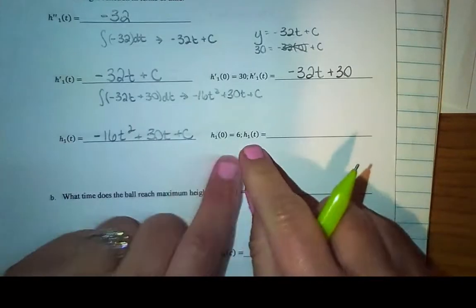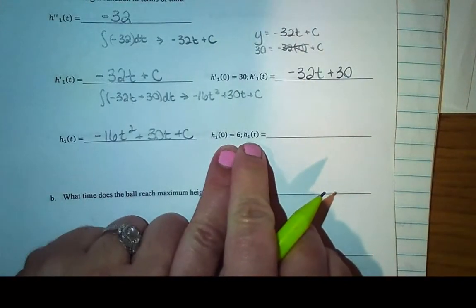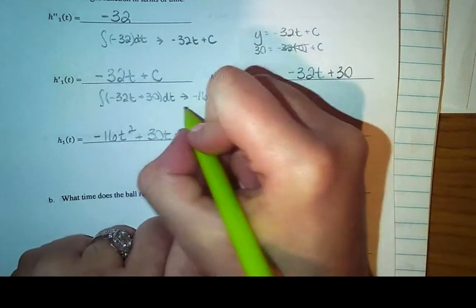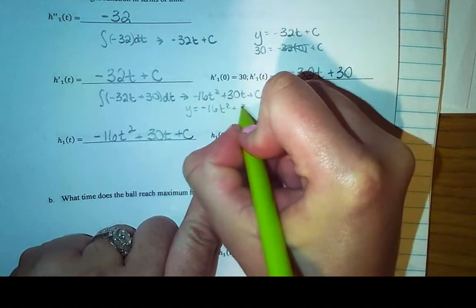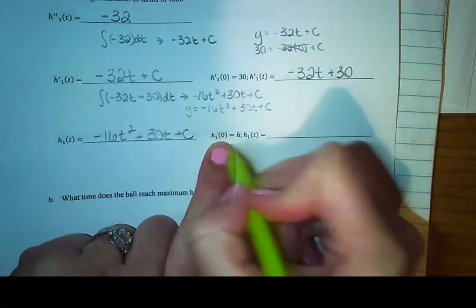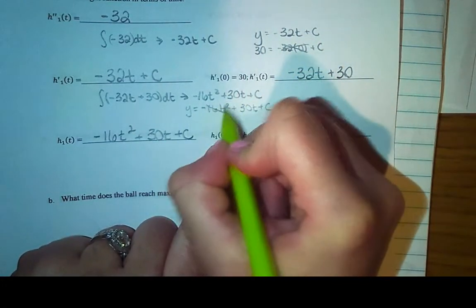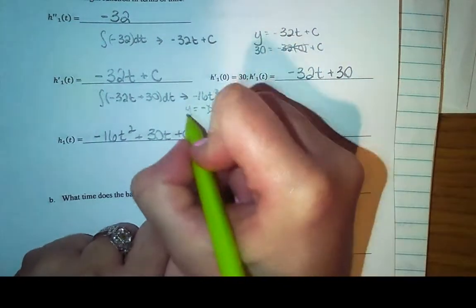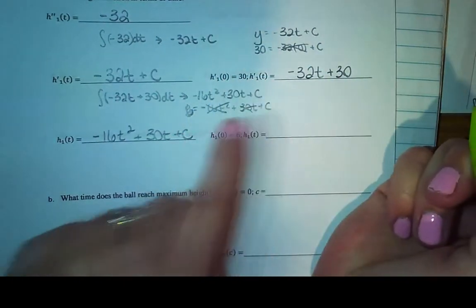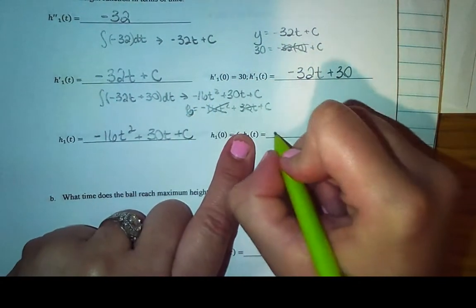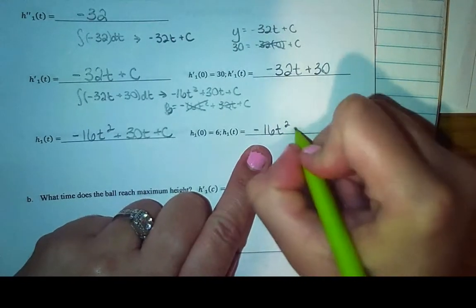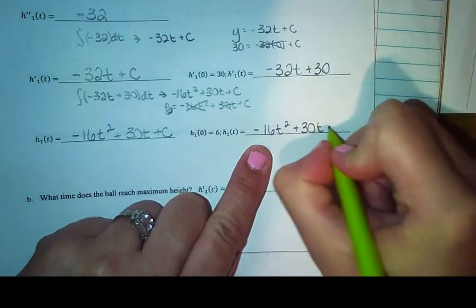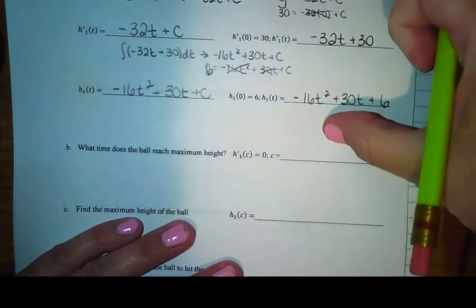But again, I need to resolve my initial condition. So we'll say y equals negative 16t squared plus 30t plus c. If I shove in a 0 for t, that'll go away, that'll go away. Then my answer would be 6. So c must be 6. So my final equation on this first one is negative 16t squared plus 30t plus 6. Okay? So that blank is done, and this first part of the problem is now done.